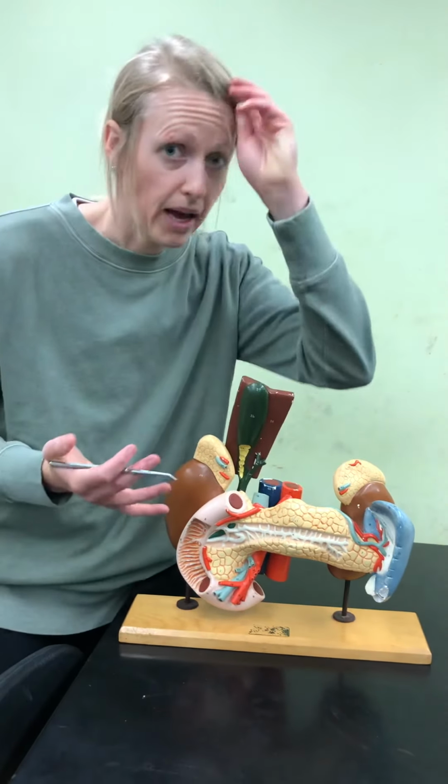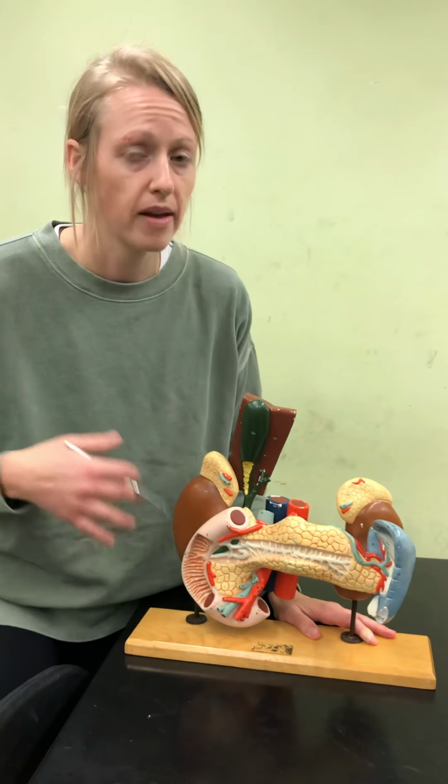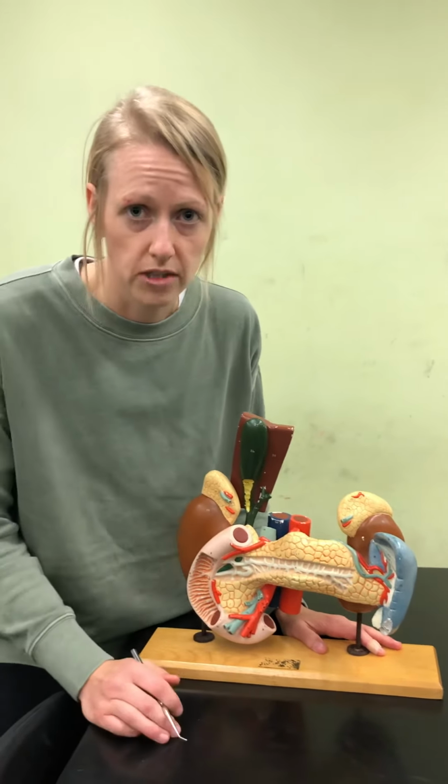Some books will call it the hepatopancreatic ampulla. I think there's a couple of other names for it. Remember in anatomy, if there's one name for something, there's 7 other names. So whatever term that you decide on is fine.